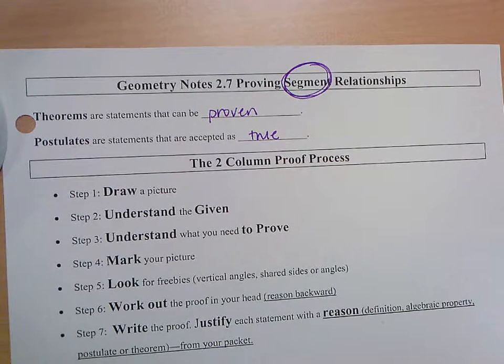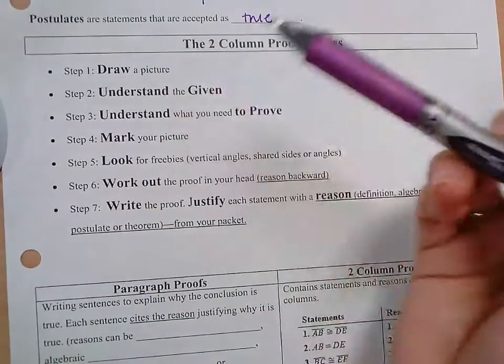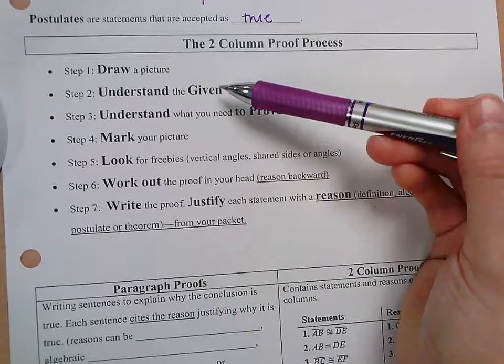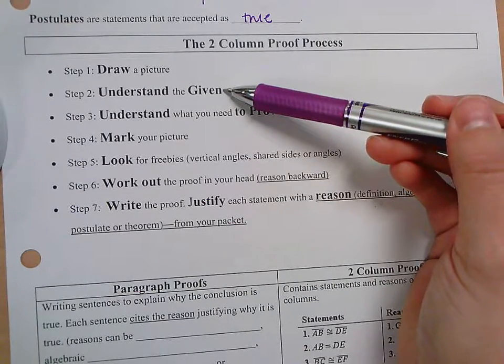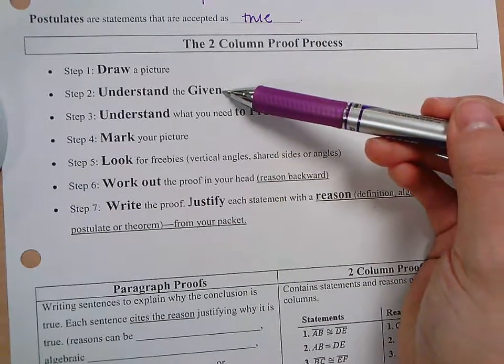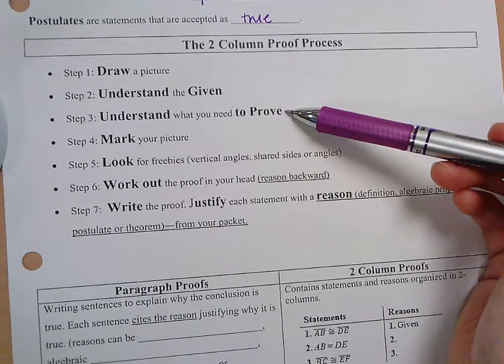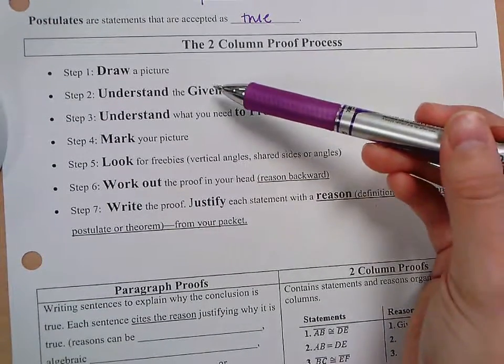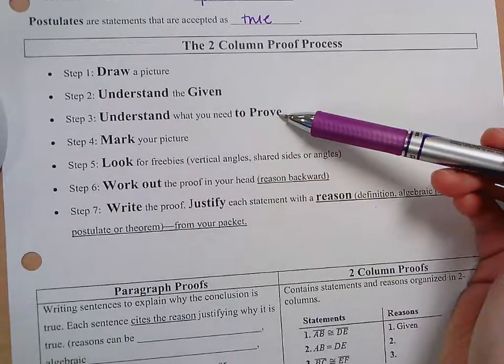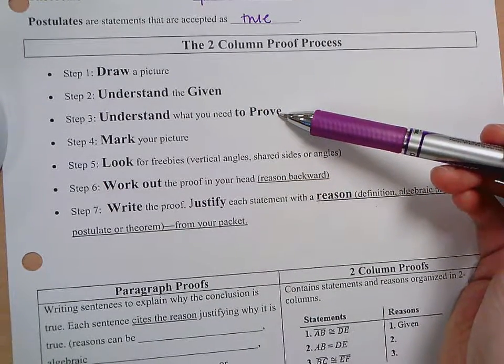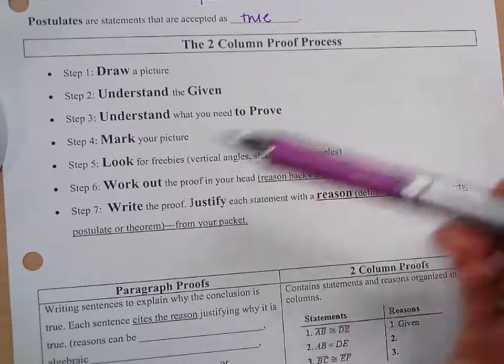The next lesson is proofs with angles. In later chapters, we prove things with triangles, so knowing even what you're drawing. But drawing a picture, labeling that, you'll always be given some information, so understanding what is given to you, and you'll always be told what it is you're trying to prove. So understanding what you're given and therefore what conclusion you're trying to come to.